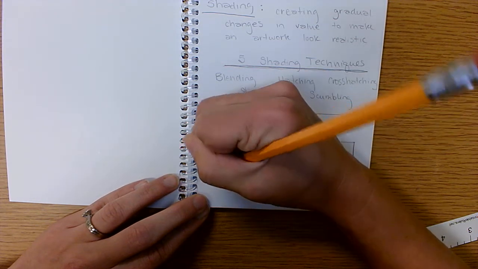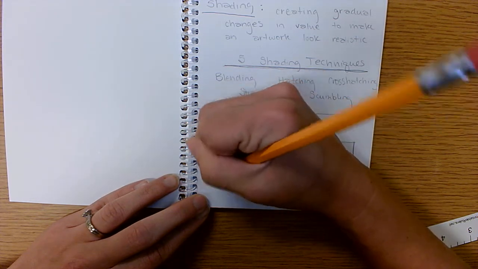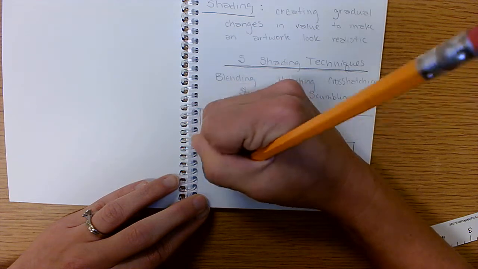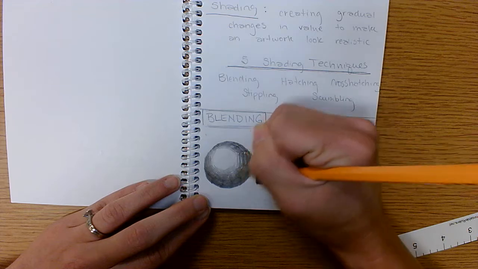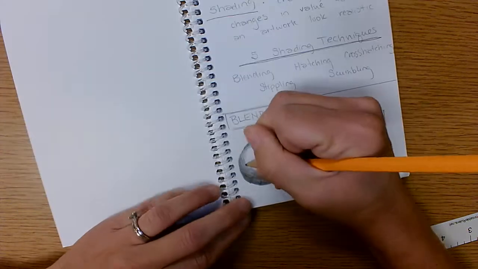And then the other thing that I'm trying to do, I would always keep your shading in the same direction. So have it always curve. You don't want to shade up and down like this. That would be bad. Okay, so always shade in the same way.